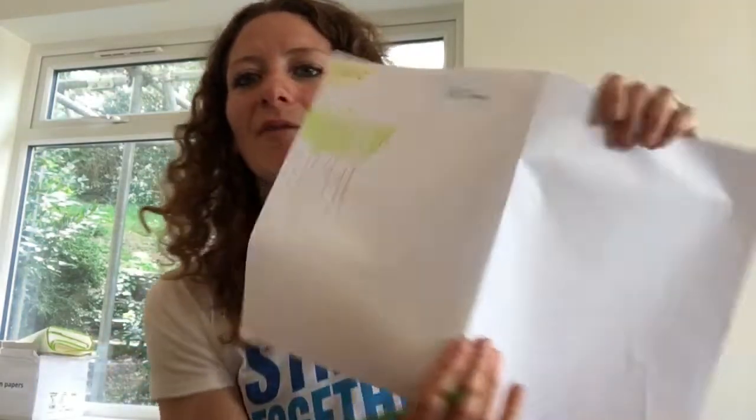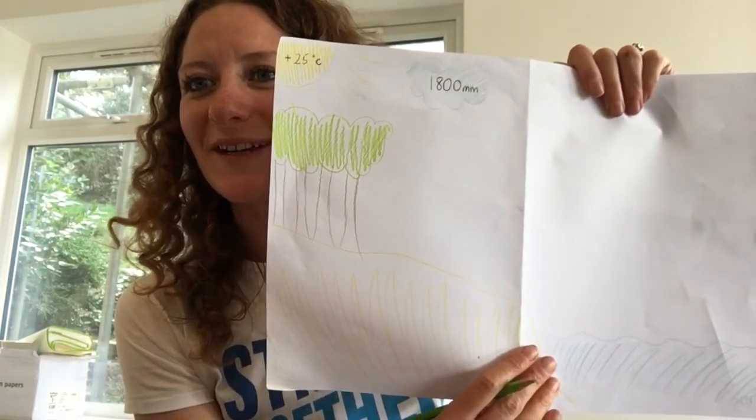So what we're going to do is draw some trees on our map, and I'll show you exactly what they should look like in just a second. So they're quite tall, and then they've got very green leaves. So you can press down quite hard with your pencil at this point to represent those trees. Okay, so have a look there. You have got lots of trees.